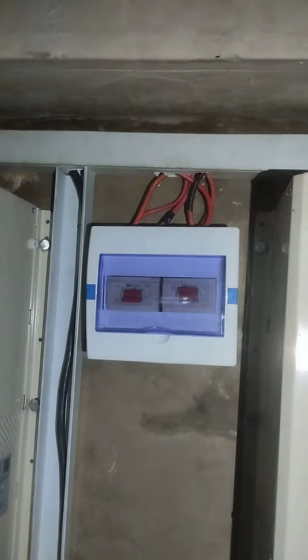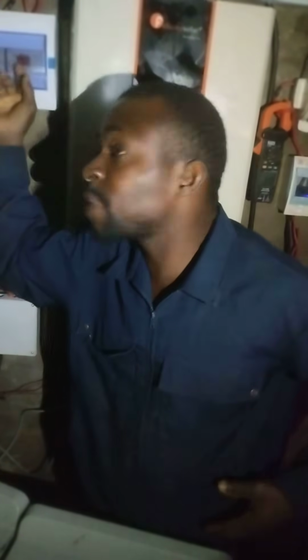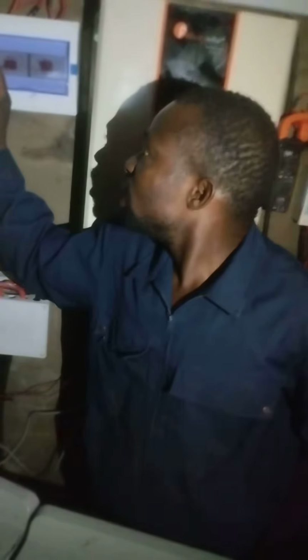So you said this one is for the two buildings, right? Yes. This one that is on, this one here, on the right side, is for your right hand building. You can see the way I'm standing. Look at me. You have two buildings. This other side is right. This other side is left. This one that is on is for my right hand. Okay, you see the way I'm standing? This is right hand building and this is left hand building. So this breaker is for my right hand building. This one is for my left hand building.